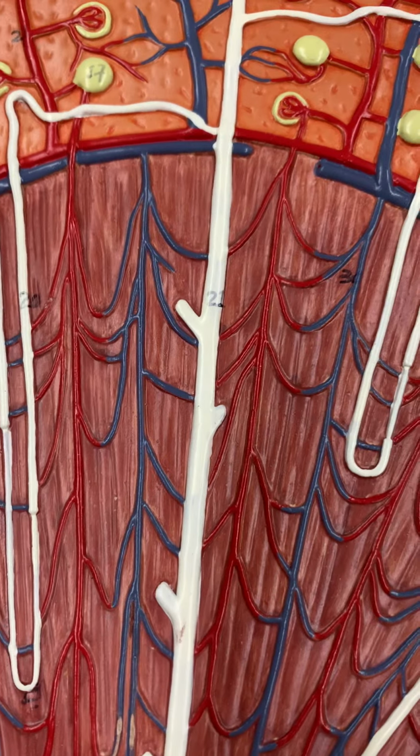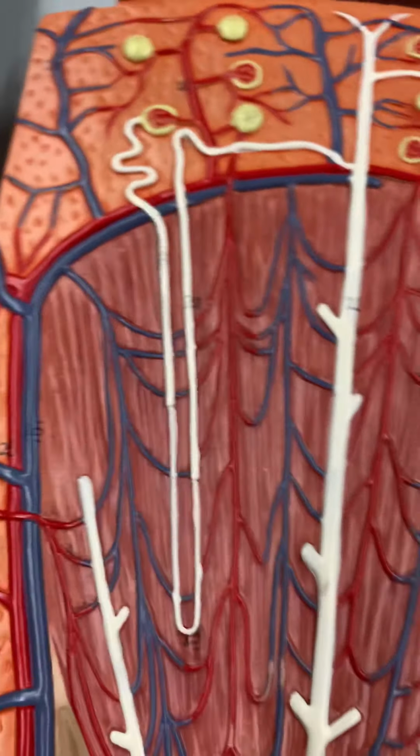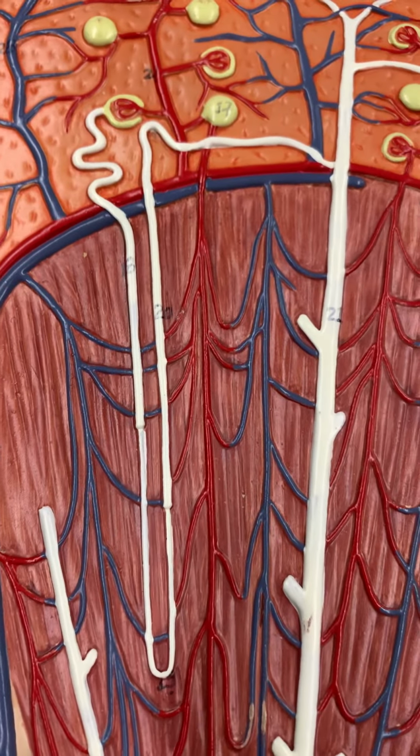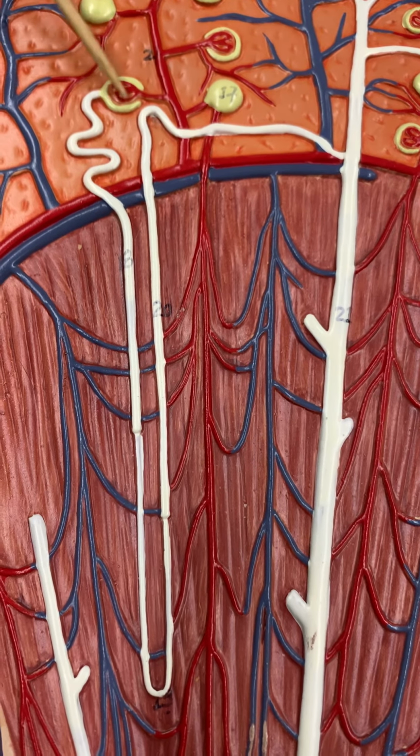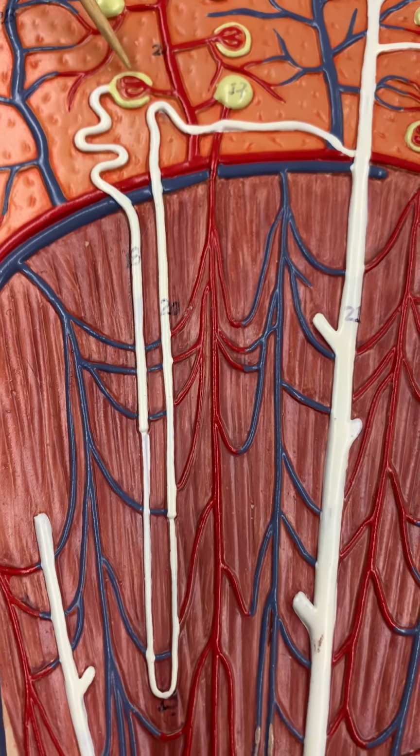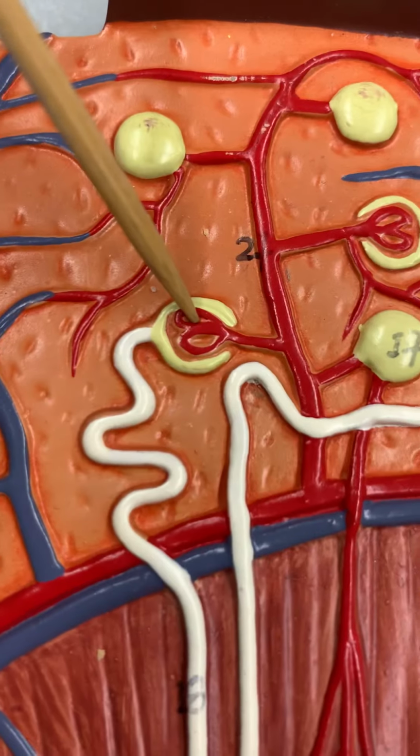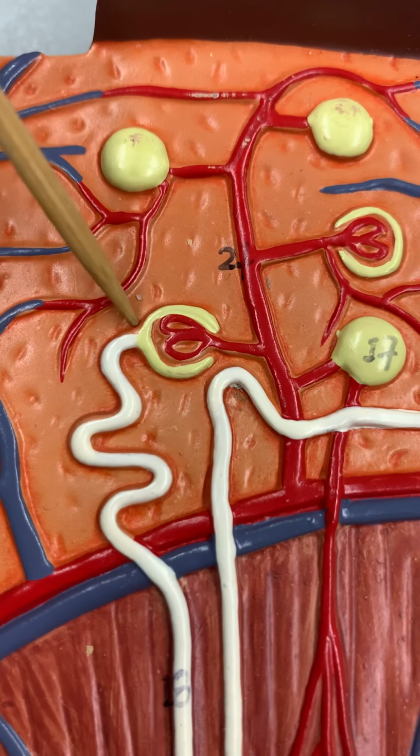So let's run through the parts of the nephron one more time. We have the renal corpuscle, which is made up of the glomerulus and the Bowman's capsule.